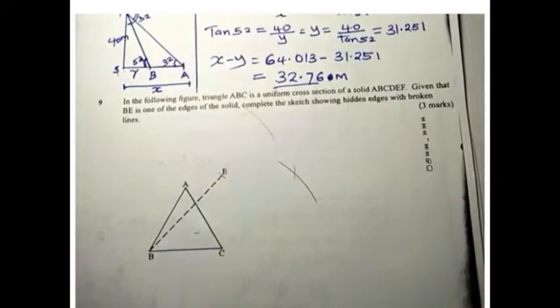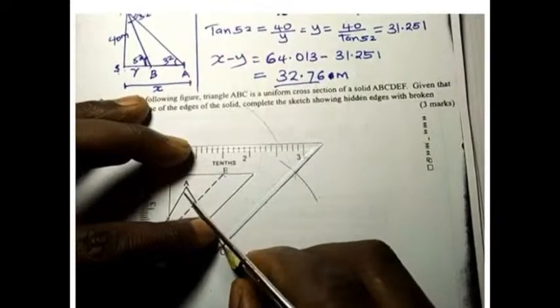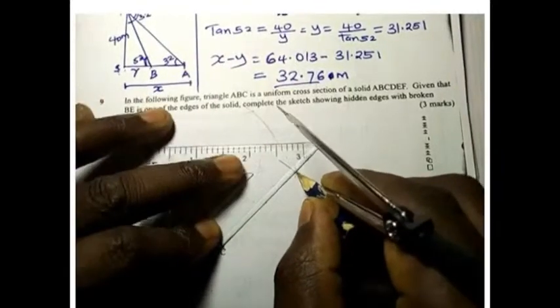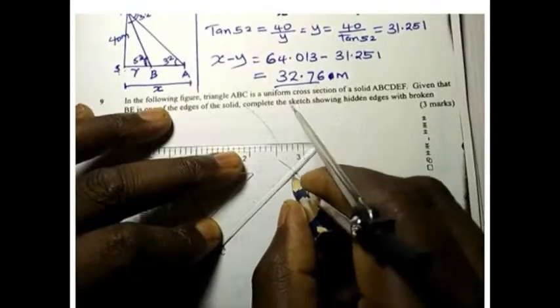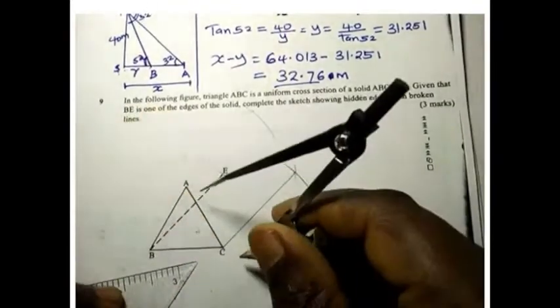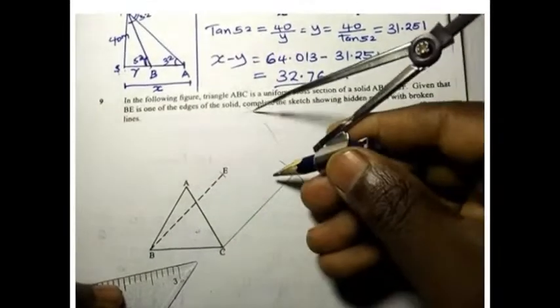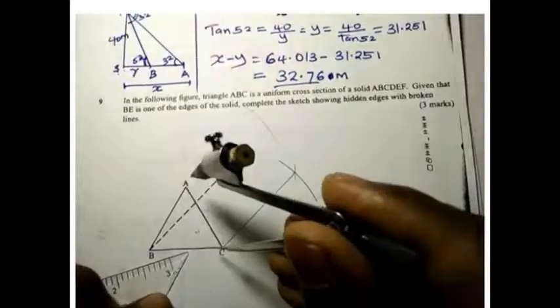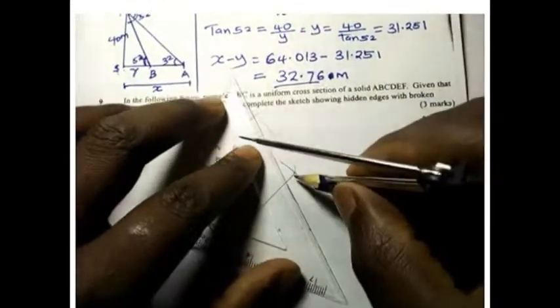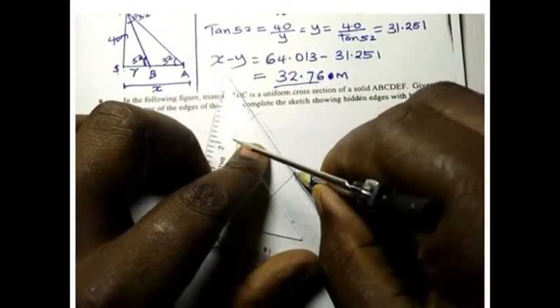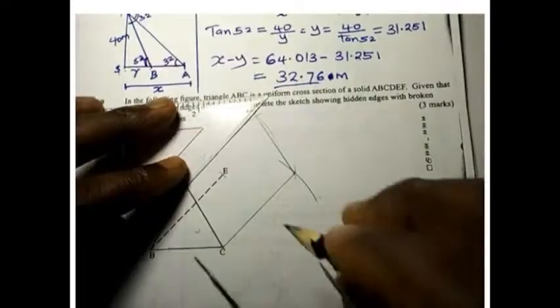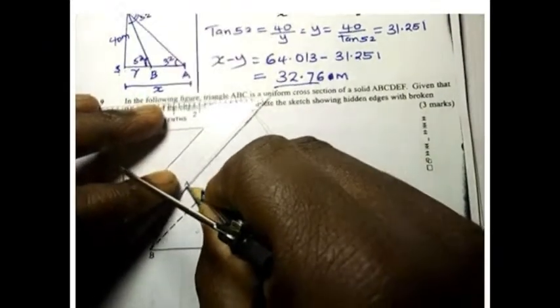So from there you can join C and D. Now we know this line PC will be this line from here to here. So we know this distance here will be the same from here up to there, right? So you join that. We know A and F, we have to join that now. You join that, A and F.